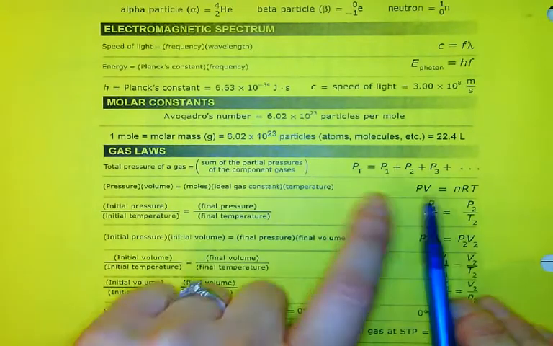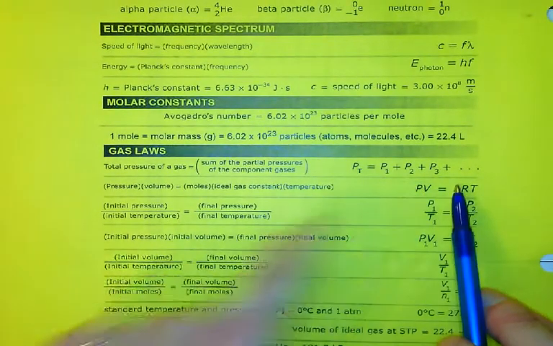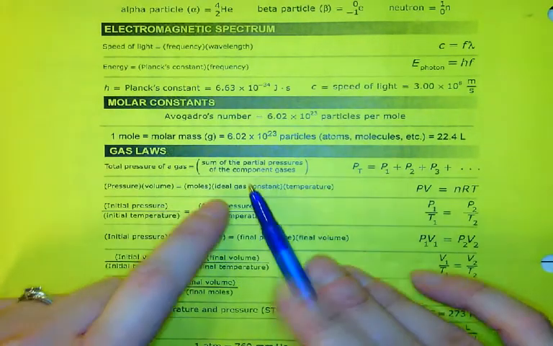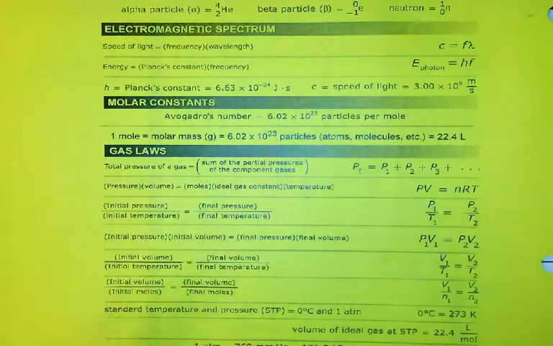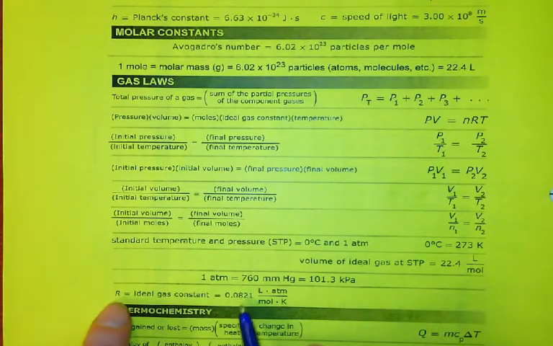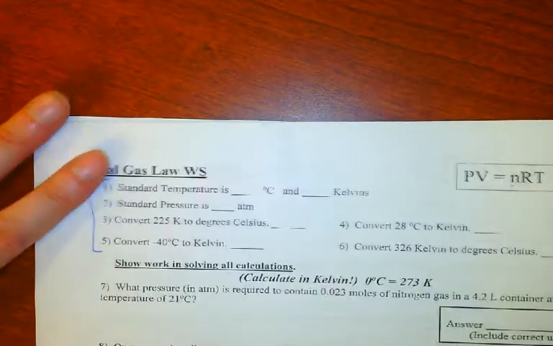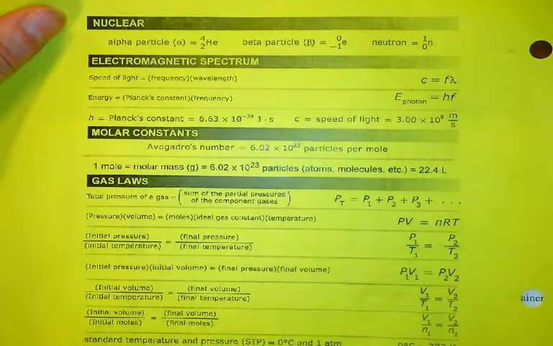Okay, the ideal gas law is right here. There's PIV-NERT, and it tells you what P, V, N, R, and T are. And the ideal gas constant is also listed right here. R equals 0.0821. Okay. So looking up here, we're still looking at standard temperature, and that's written right here.